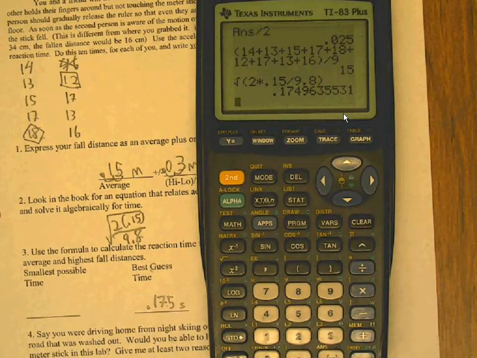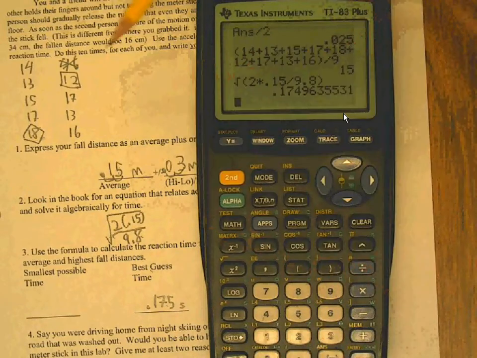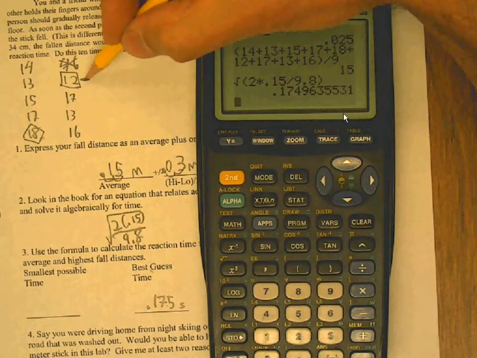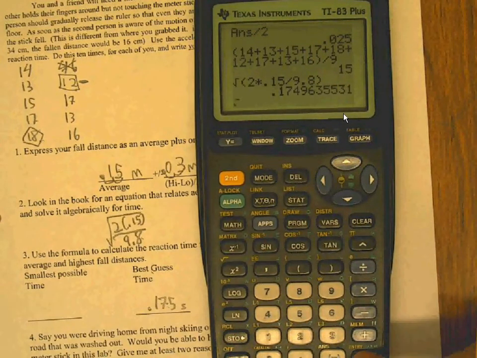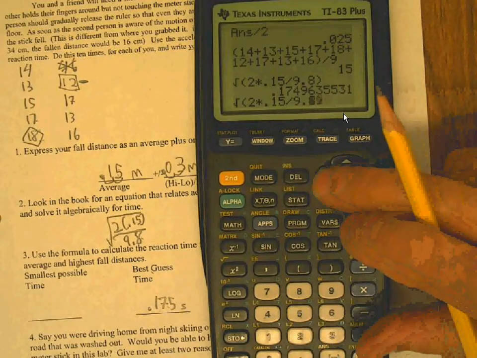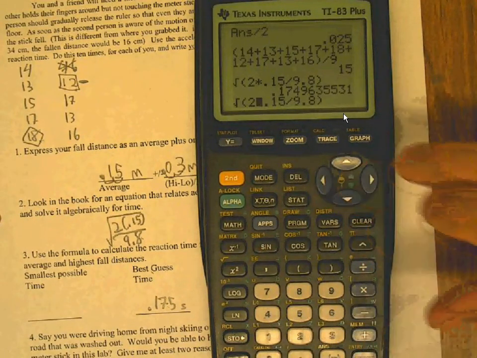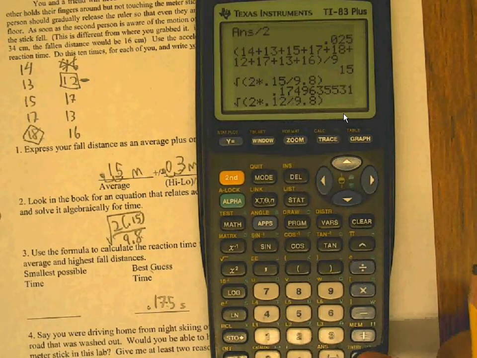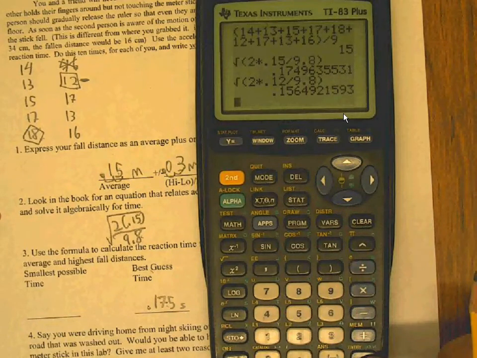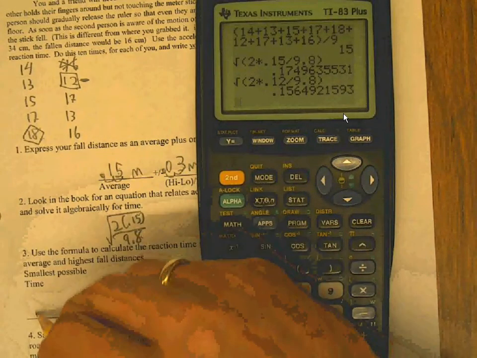Oh, 2x, yeah. Then, and this is the exciting part of this, okay? Now you want to calculate the lowest possible time, the fastest you reacted, right? So for the fastest one, you're going to pick the smallest distance. Does that make sense? So find the smallest one. And I'm sufficiently lazy that I'm going to go second entry, barf that thing back, and change that to a 0.12. Hit enter. That's 0.156 is my smallest.